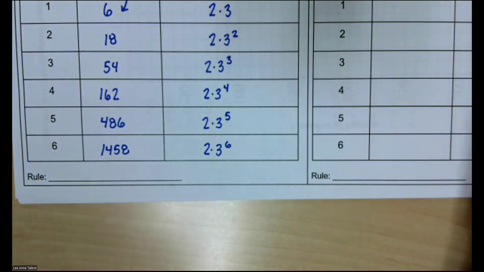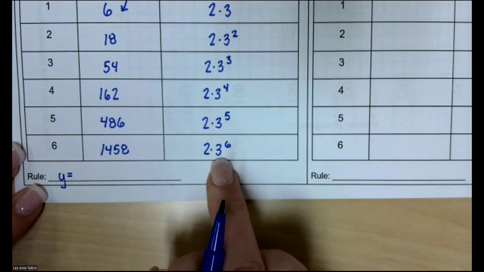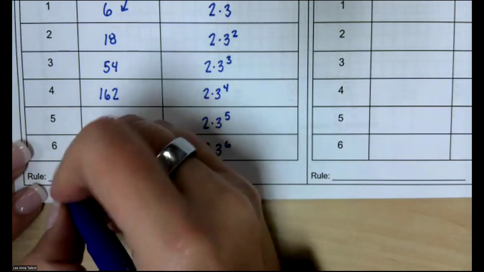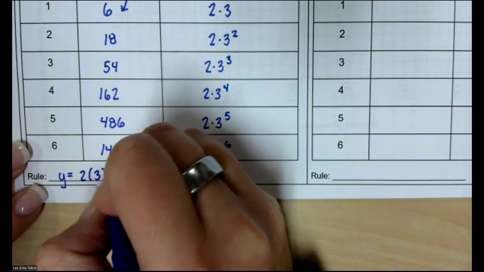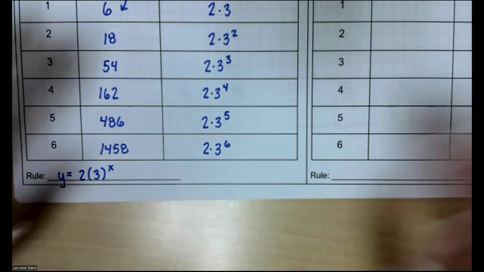Okay. What is the rule? Y equals perfect. All right, we only have one more.